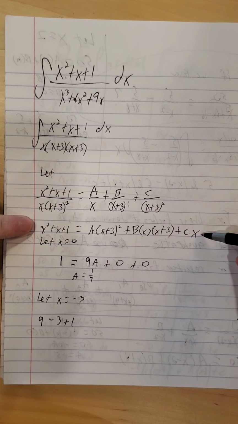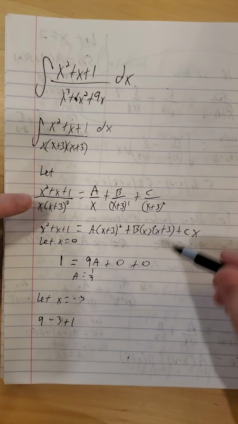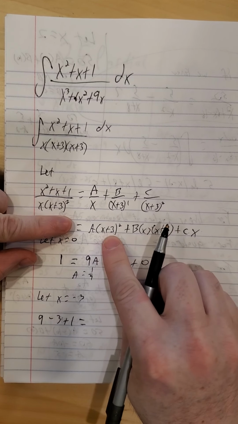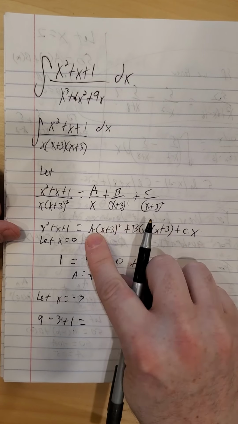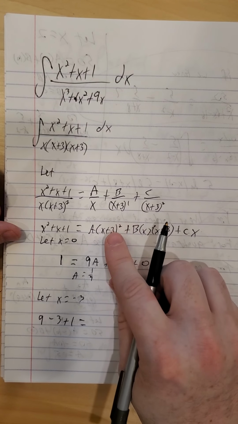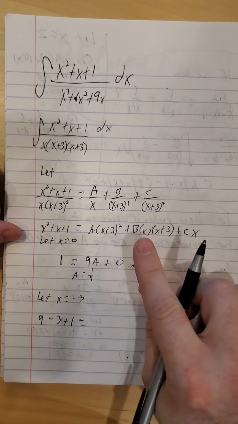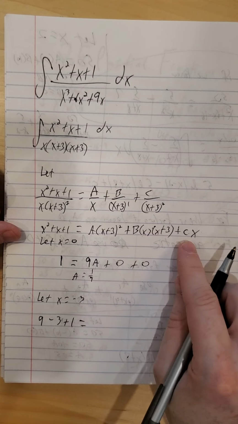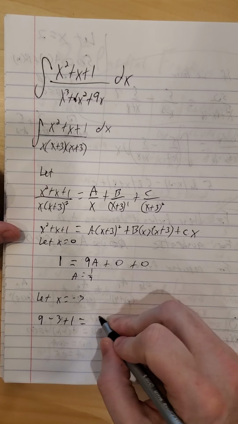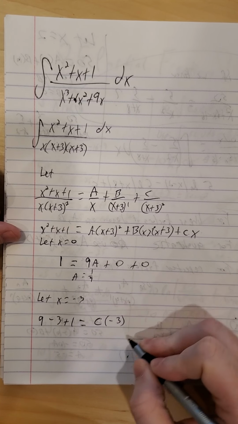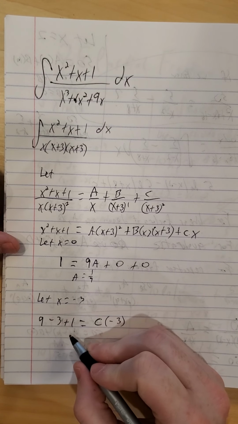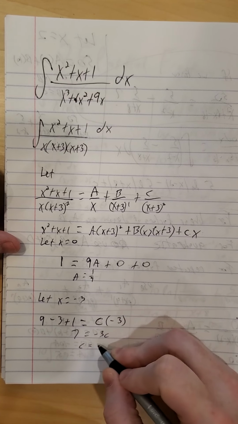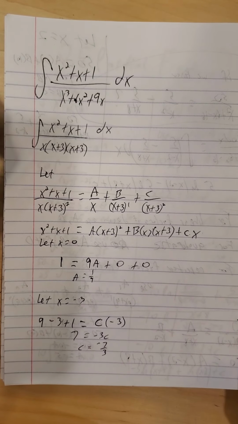So from our equation where we had already cleared the fraction, -3 plus 3 is 0. 0 squared is 0. A times 0 is 0. Those are gone. B times -3 times 0 is also 0. Those are gone. So we have just equals c times -3. So 9 minus 3, 6 and 1, 7. So 7 is -3c. So c is -7/3.